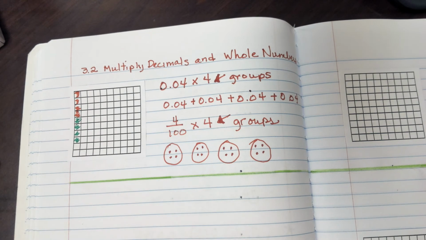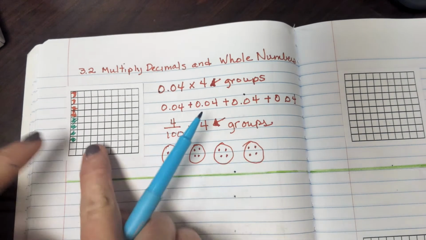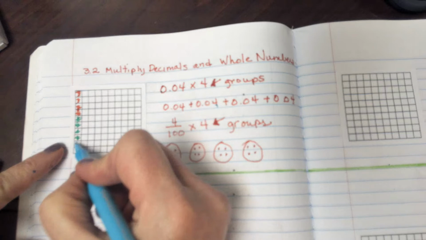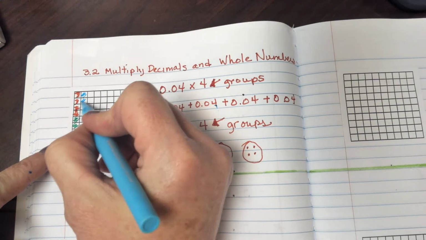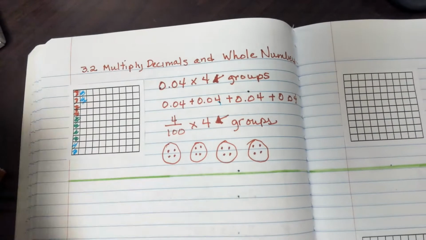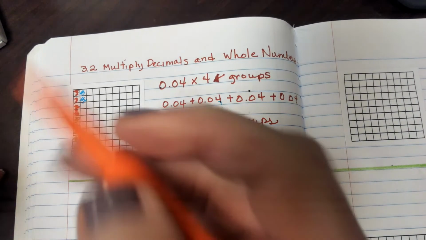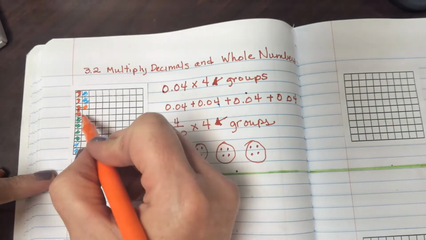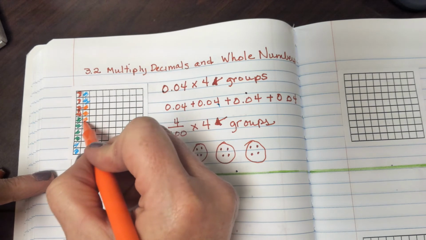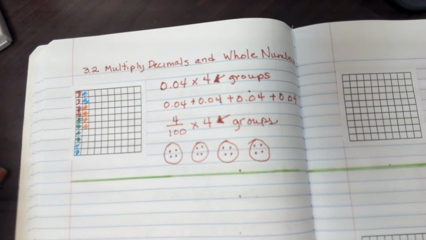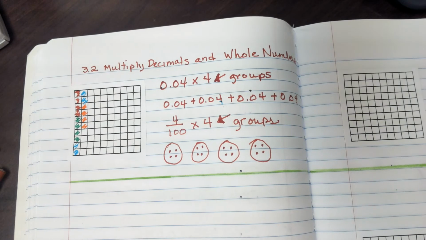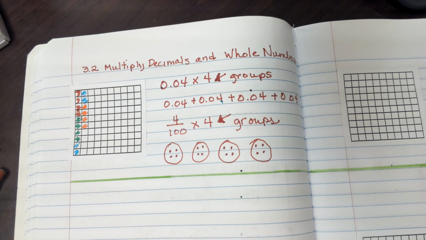So far, how many groups do I need? 4 groups. So far I've only got 2 groups. So 1, 2, 3, 4. That's my 3rd group. And my last group, 1, 2, 3, 4. Okay, so I'll wait for you to catch up. Are you good? You may glue that in.